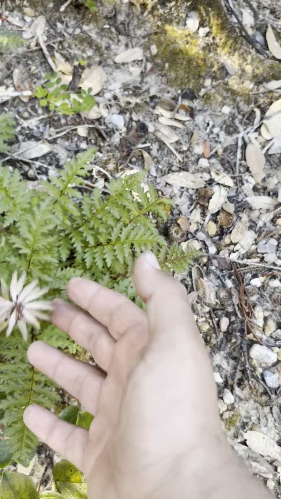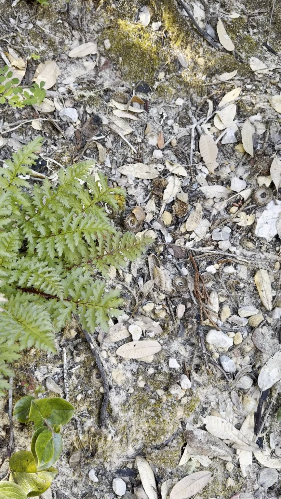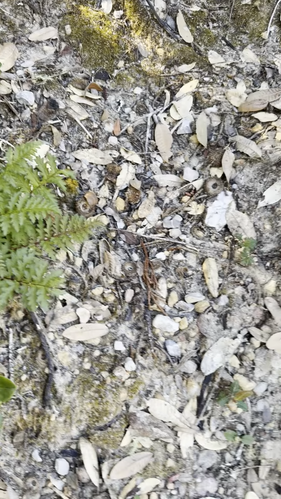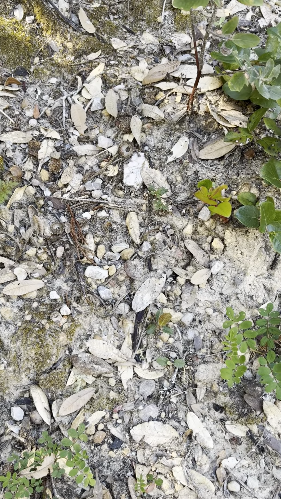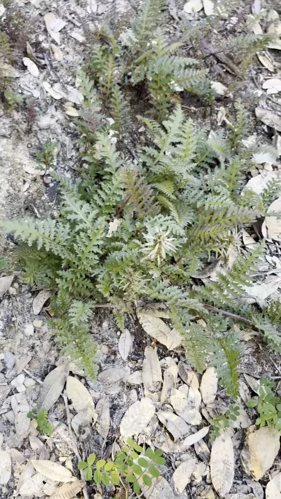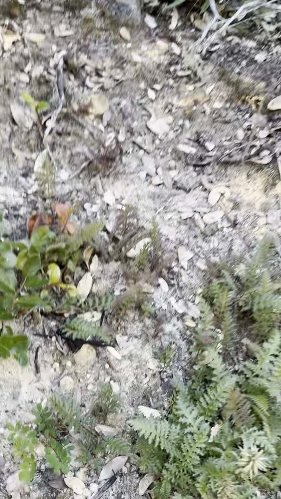This is known as the warrior's plume, or you could call it, I like to call it the warrior's plume. It has several names. So a great plant. Here it is again, right here. They're very nice.